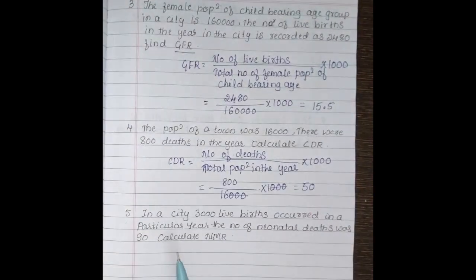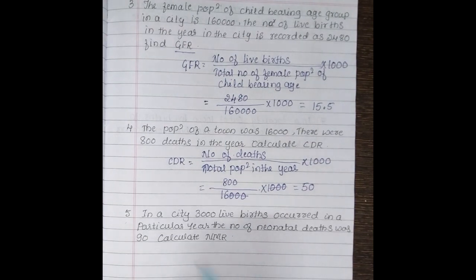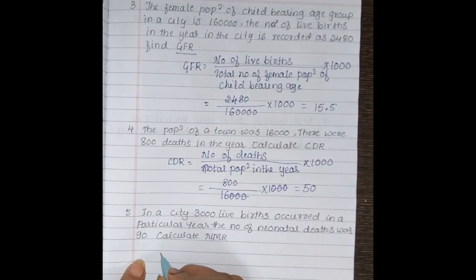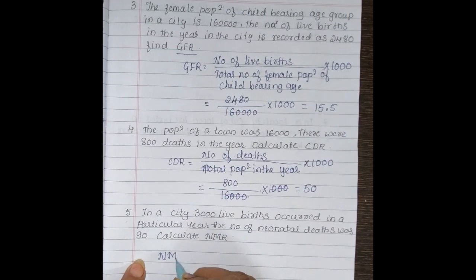Then what is the fourth question? In a particular city, 3,000 live births occurred in a particular year. The number of neonatal deaths was 90. Calculate NMR. Usually NMR and IMR, they ask you a lot for 2 marks. Either they are asking a 2 marks question or the formulas they are asking for a 1 mark question. Then they are asking here NMR. NMR means neonatal mortality rate.